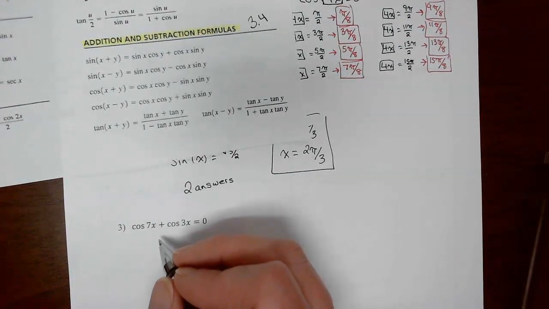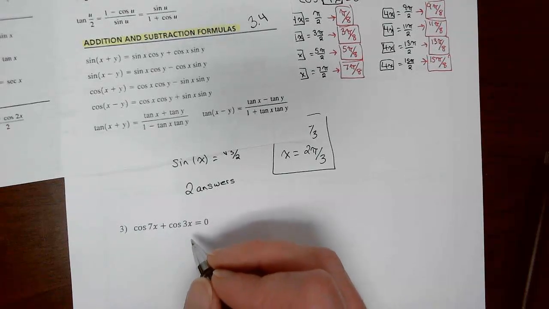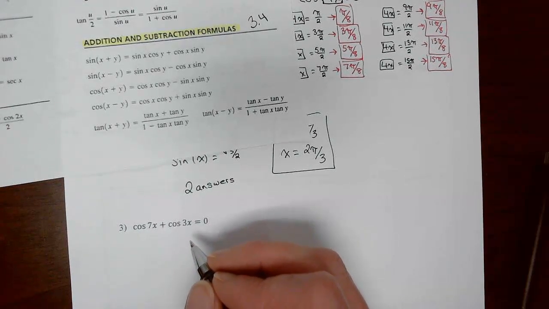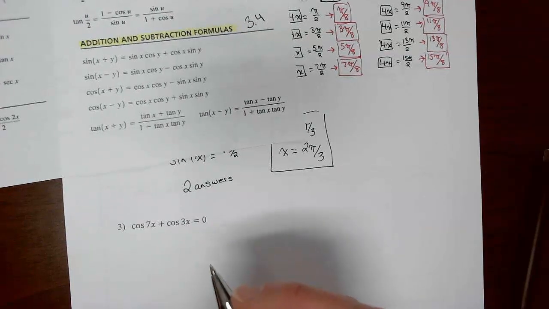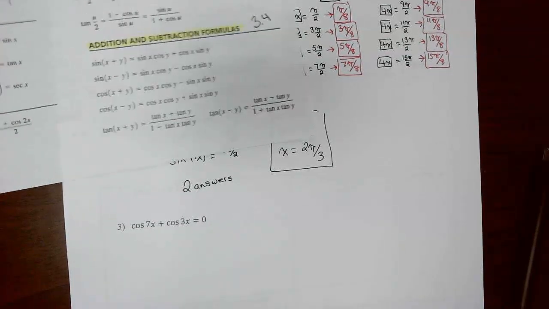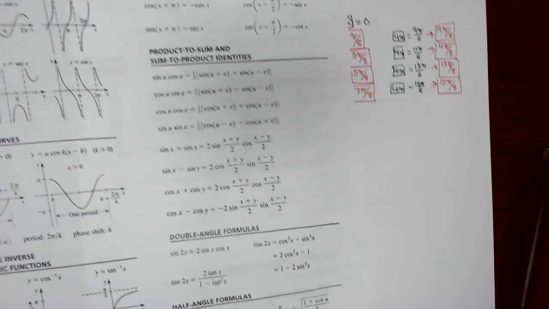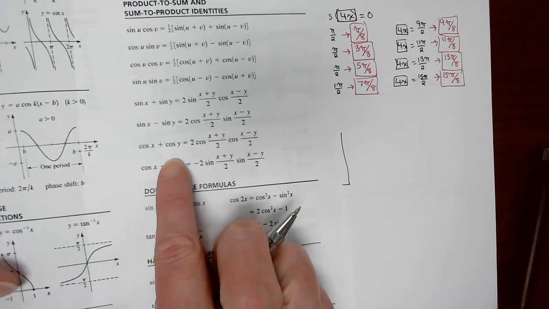Cosine 7x plus cosine 3x. Okay, cosine plus a cosine. Here it is.